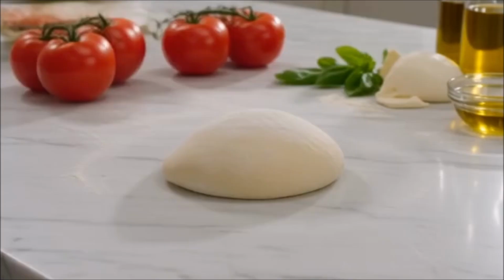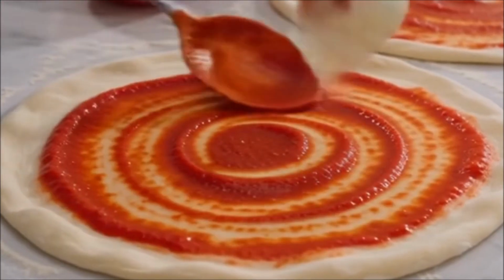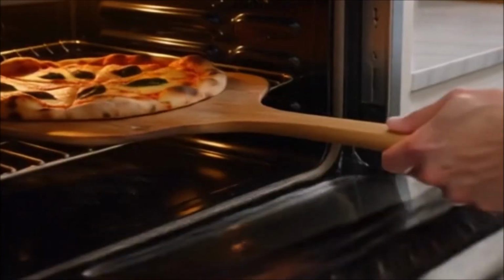Summary. Pizza can be classified based on region, ingredients, and crust type. There is no best pizza, only the one that fits your taste.